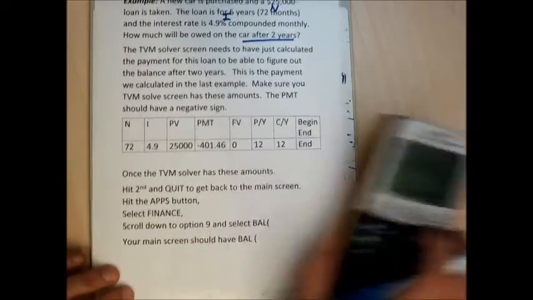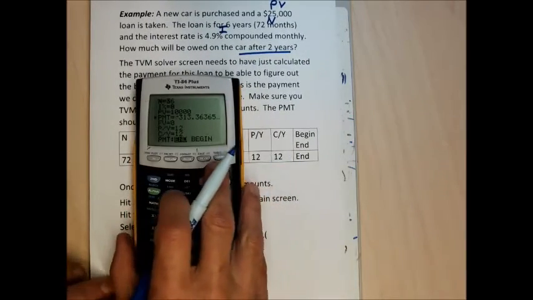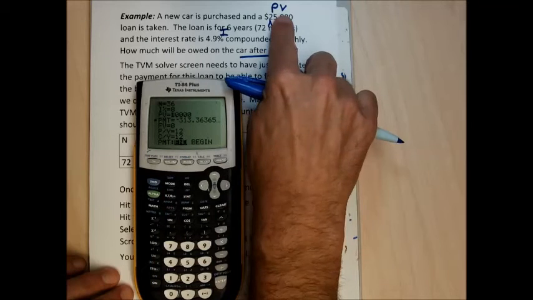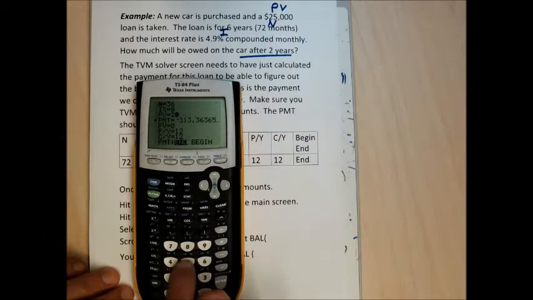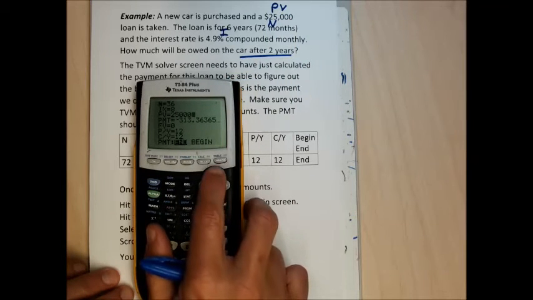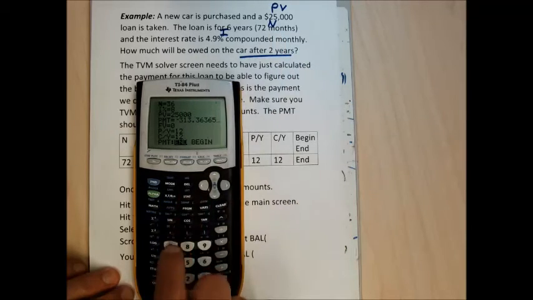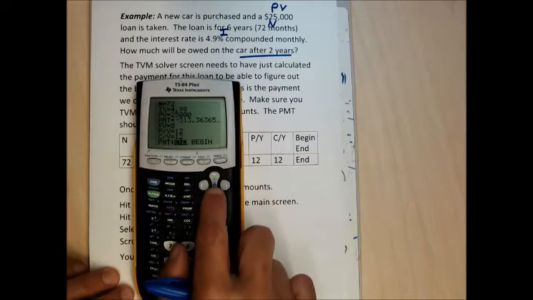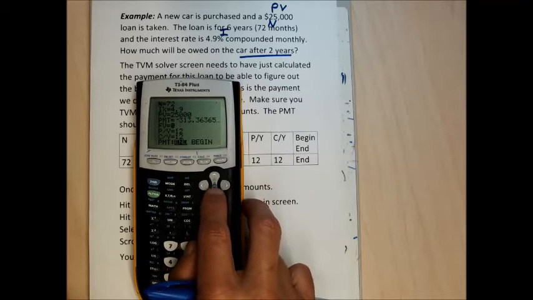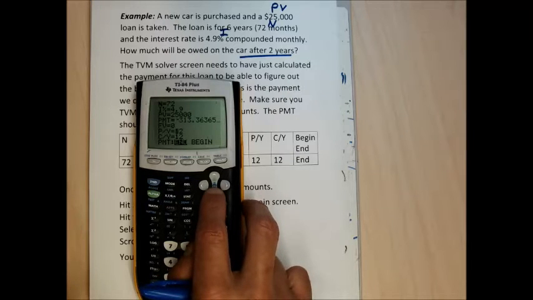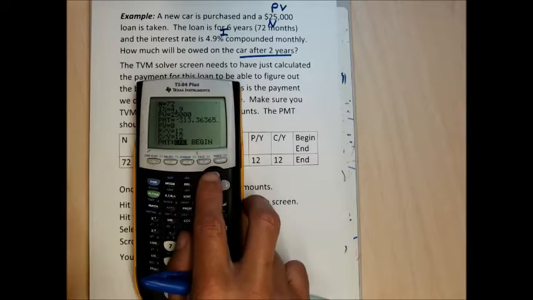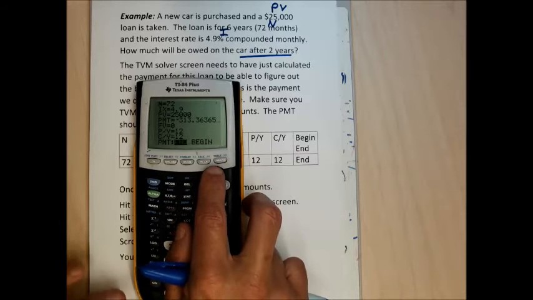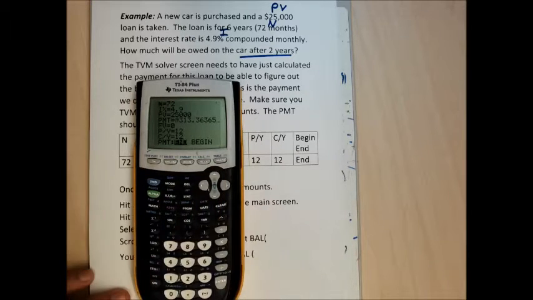And how did I calculate the payment? I did it real easy. The PV gets to be the loan amount. The N gets to be the number of payments. The I gets to be the interest rate. The F is 0 because I want to owe 0 in the future. I'm making monthly payments, so the PY and the CY is 12. I'm making my payment 1 month from the day that I get the loan, so I leave it on end. I cursor up to the PMT and hit alpha and enter.